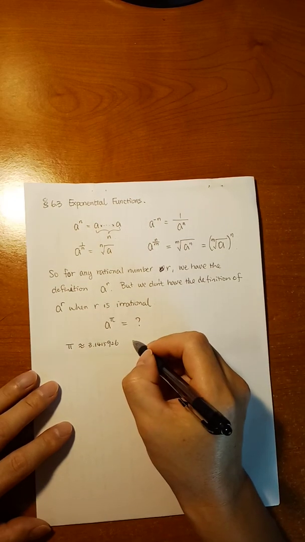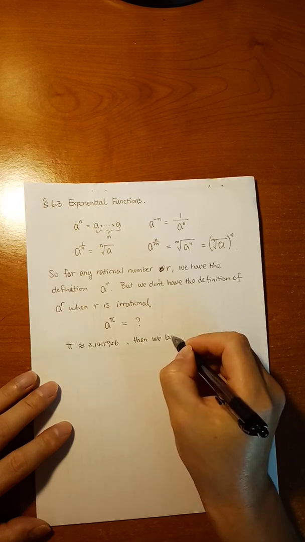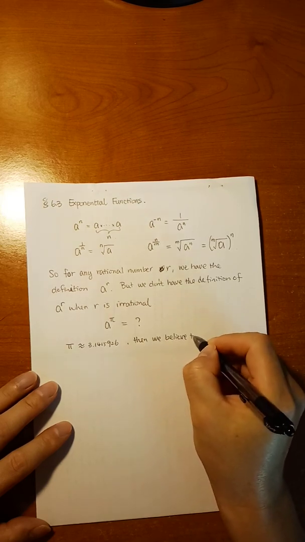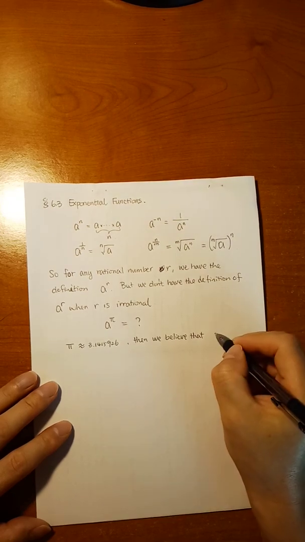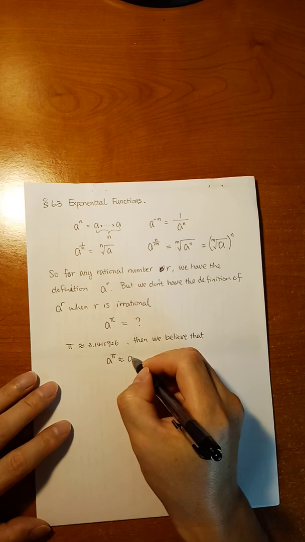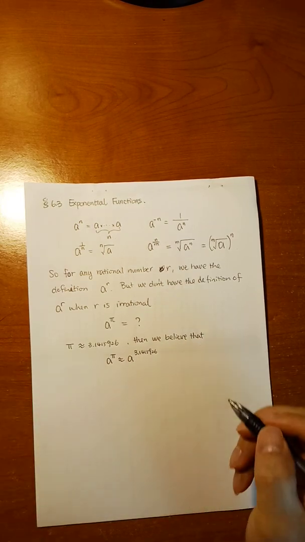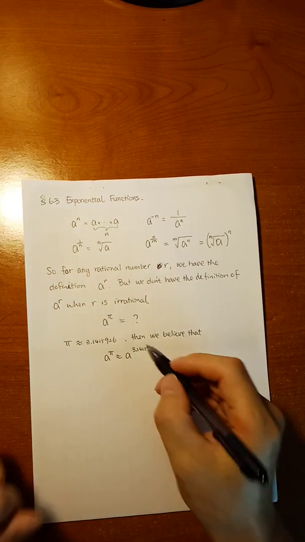So then we believe that a to pi should be approximately a to 3.1415926. And this is a rational number.